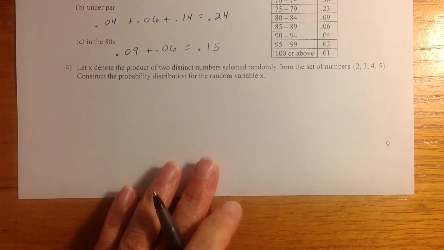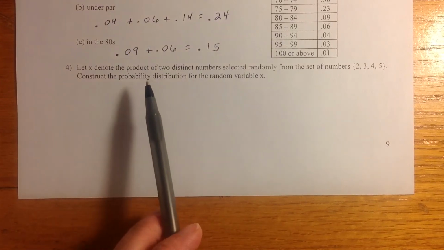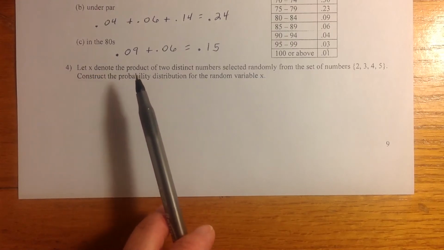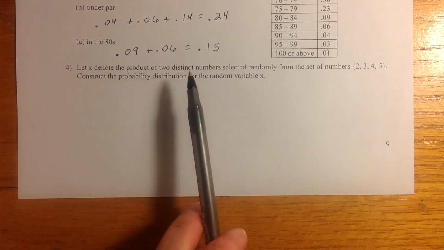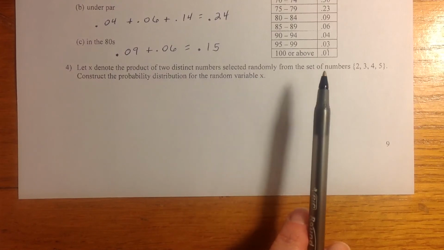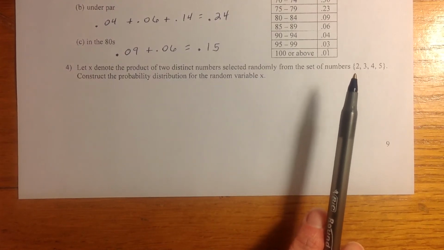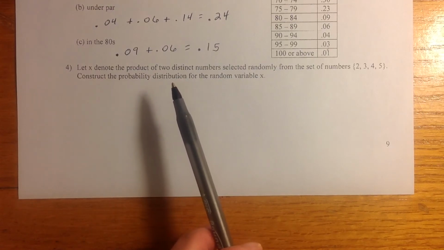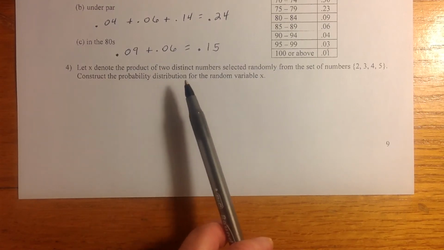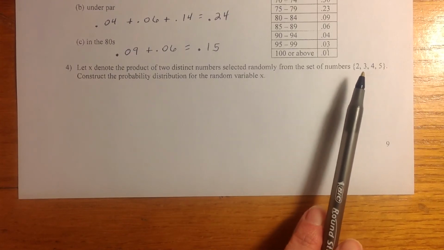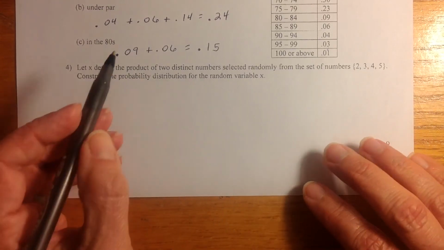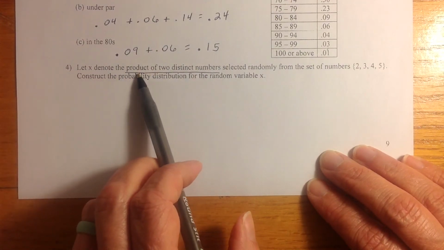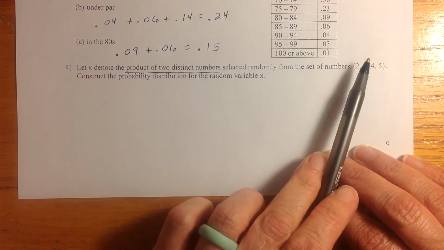Now X says we're going to construct our own probability distribution table. So let X denote the product of 2 distinct numbers selected randomly from this set, 2, 3, 4, 5. And then construct the probability distribution table. So before you can do the distribution table, you need to know all of the answers you can get when the product of 2 distinct numbers happen. Well, remember, product means to multiply, and distinct means different.